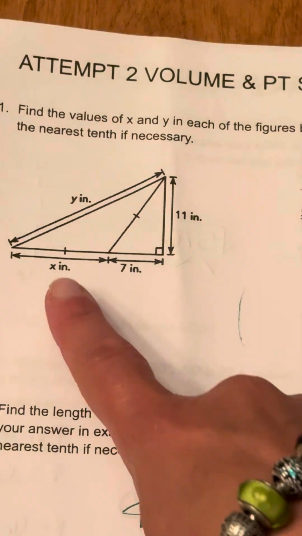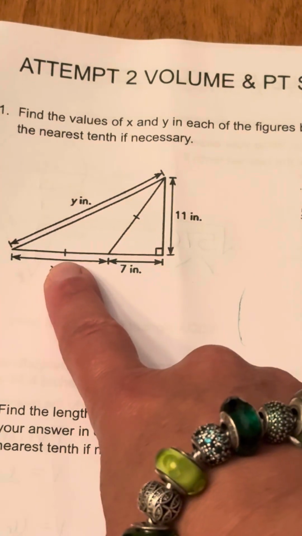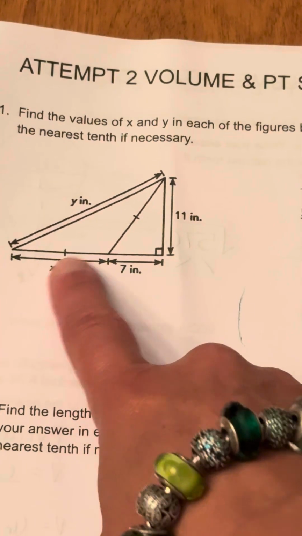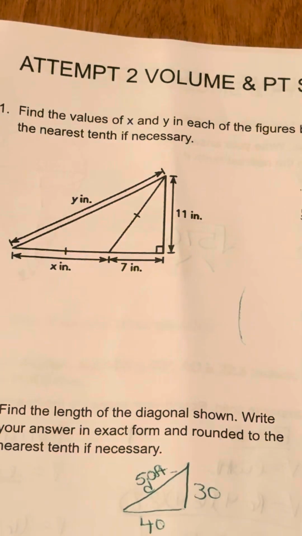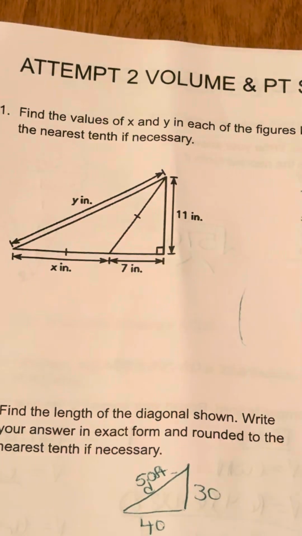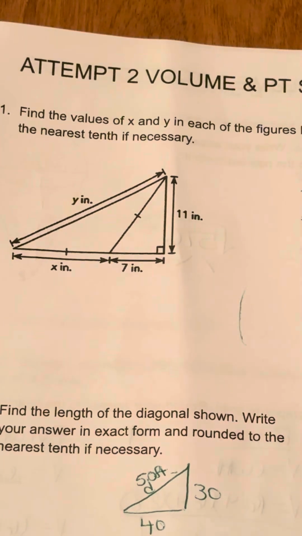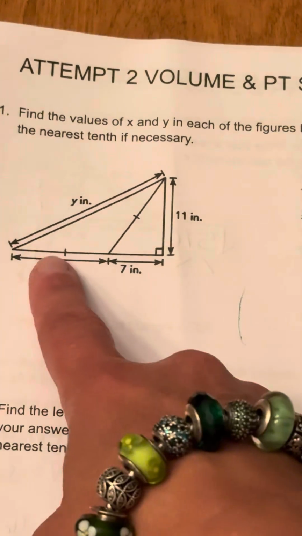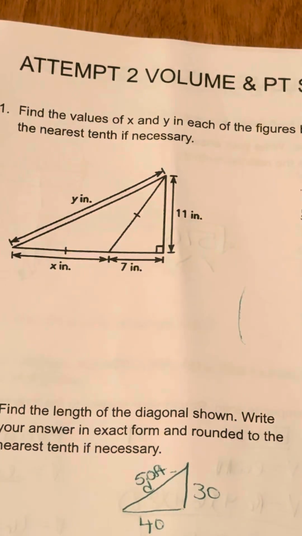But one other additional piece is that in order for me to figure this out, I do have this piece which is equal to this piece. And you can tell because there's a dash mark indicating that these two pieces are congruent or equal to one another. So I'm going to find the smaller triangle right here, and then I will be able to figure out what that hypotenuse is. And then that will help me to then find out this piece and then solve for the y value. So we'll start off with the smaller triangle.